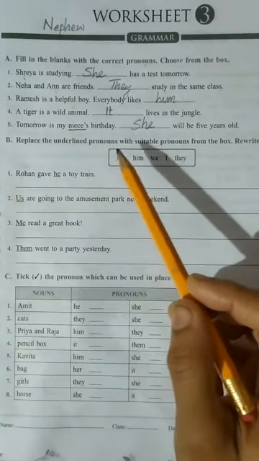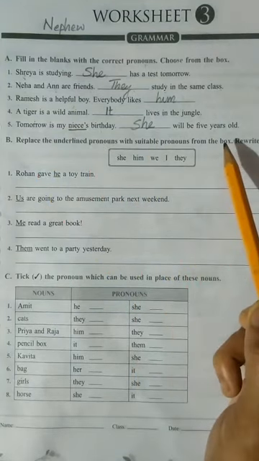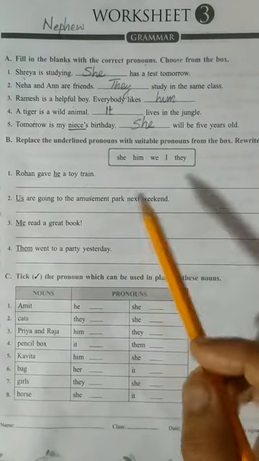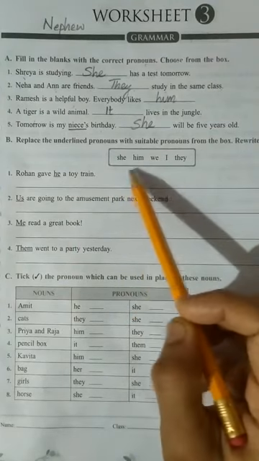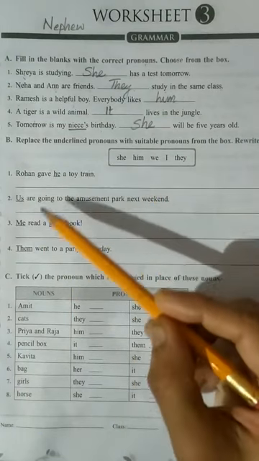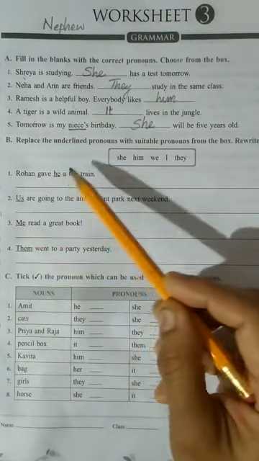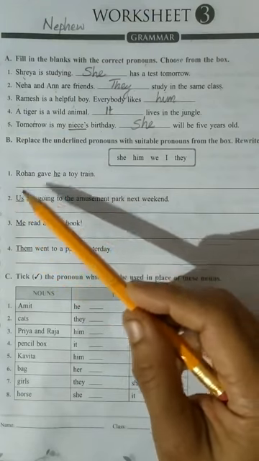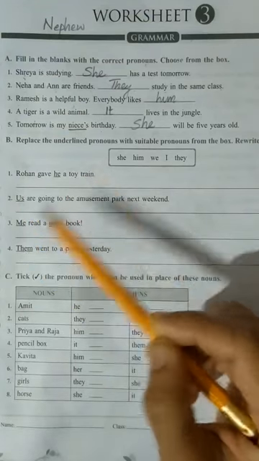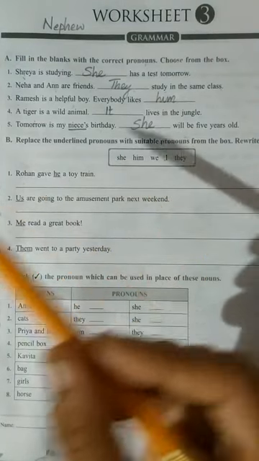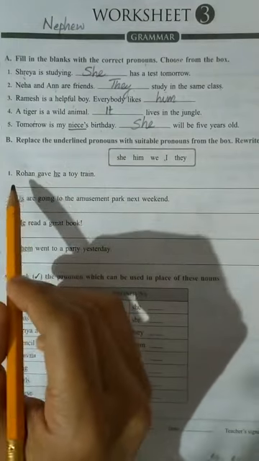Replace the underlined pronouns with suitable pronouns from the box. Rewrite the sentences. Here again you can see some pronouns. And in these sentences, some pronouns are underlined. We have to replace these pronouns using the pronouns given in the box. Okay. For example, first one.